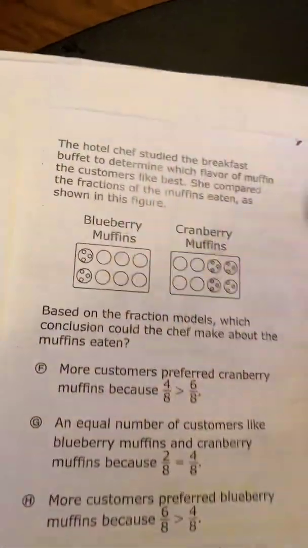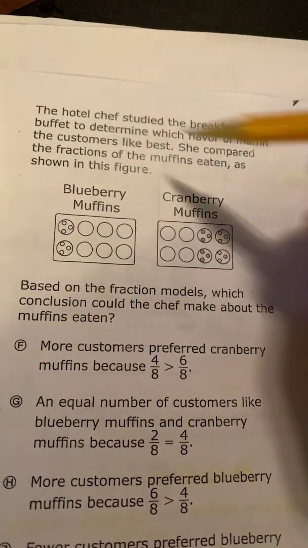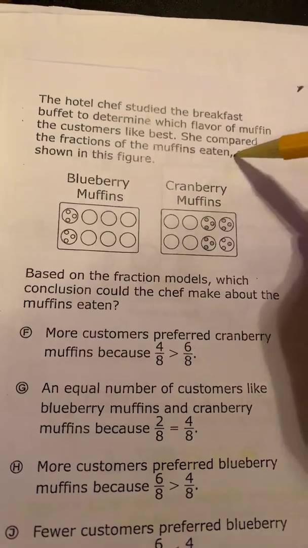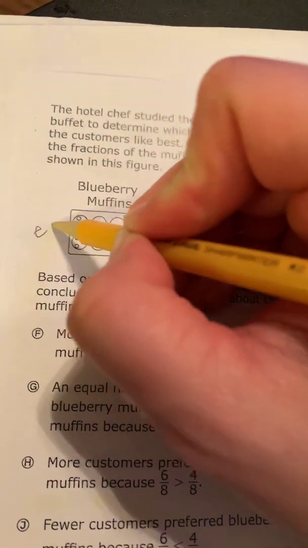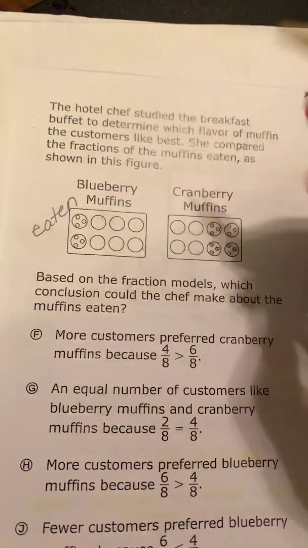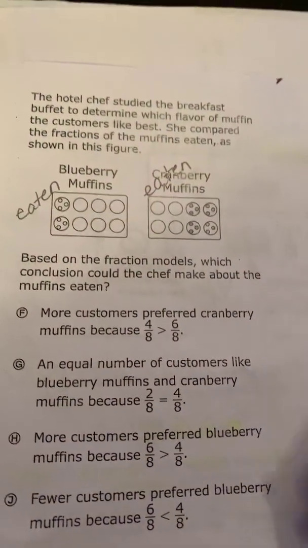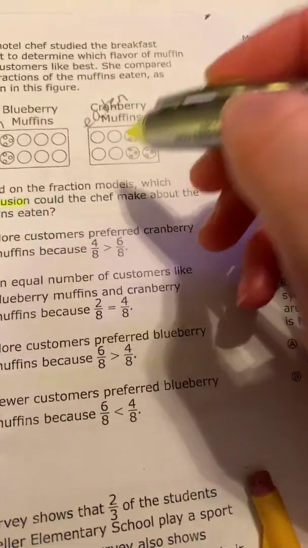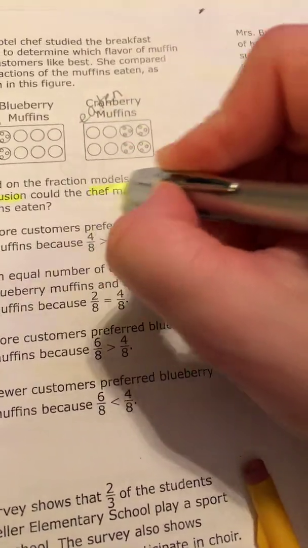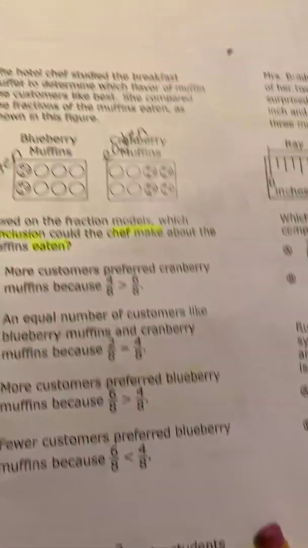All right, we got a model. Excellent. So she's comparing fractions of muffin eaten as shown. So these are how much have been eaten. All right, what are we looking for? We're looking for a conclusion that the chef makes about eaten muffins.